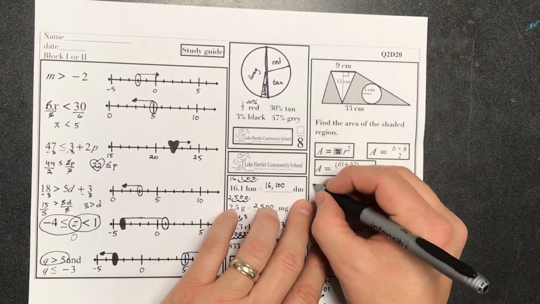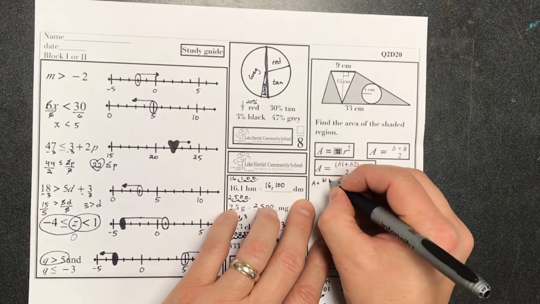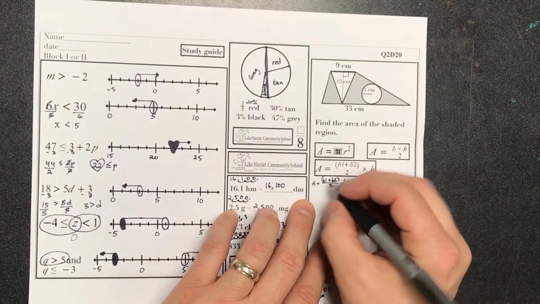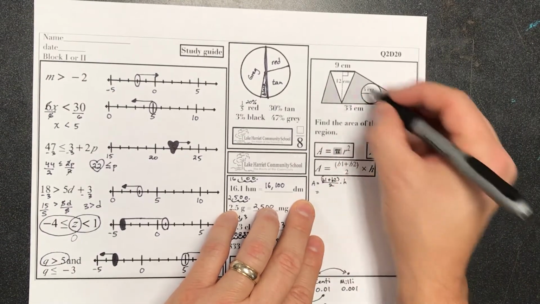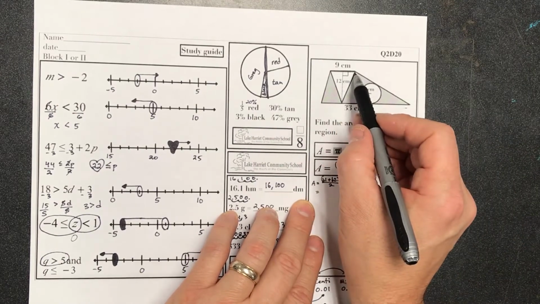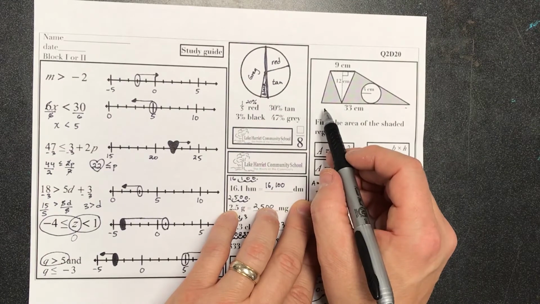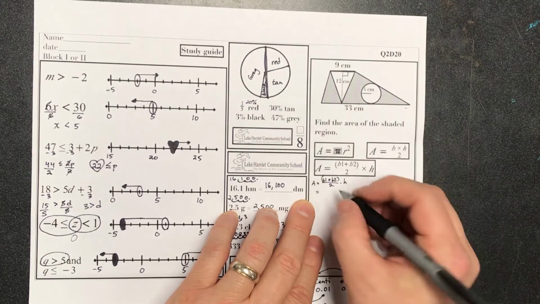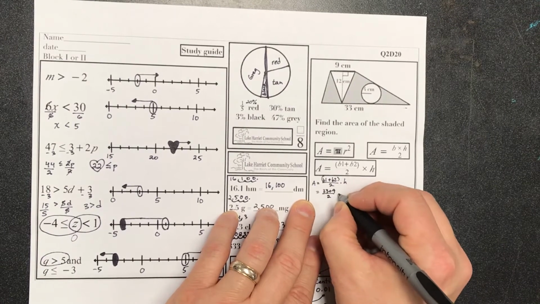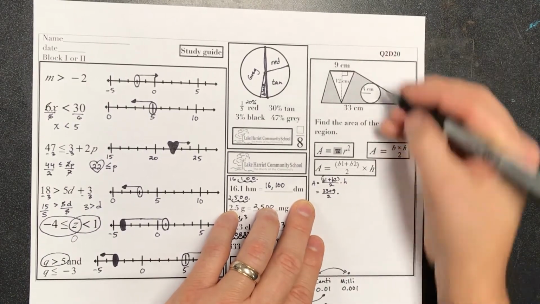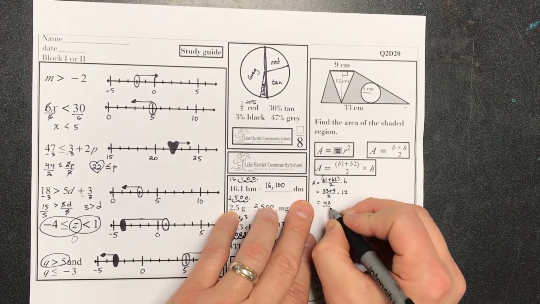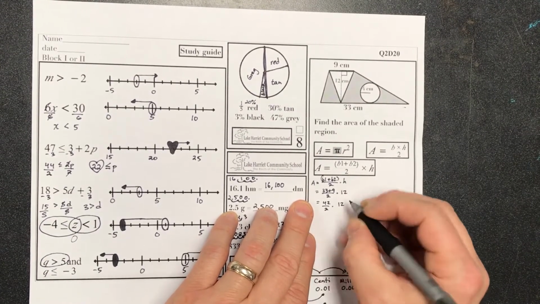So the trapezoid area equals base 1 plus base 2 divided by 2 times height. The two parallel sides of my trapezoid are the base 1 and base 2. So I get 33 plus 9 divided by 2 times the height, which is 12. 33 plus 9 is 42 divided by 2 times 12.